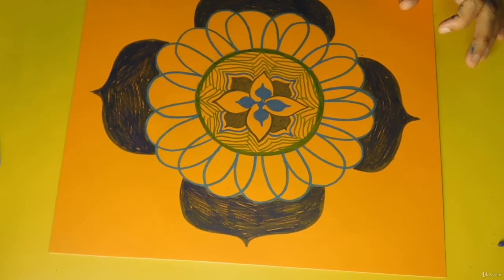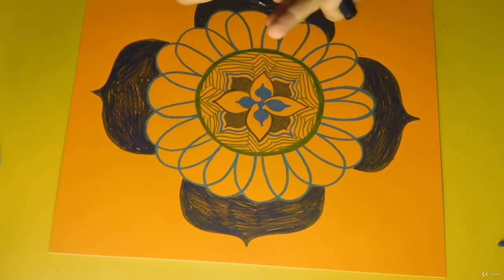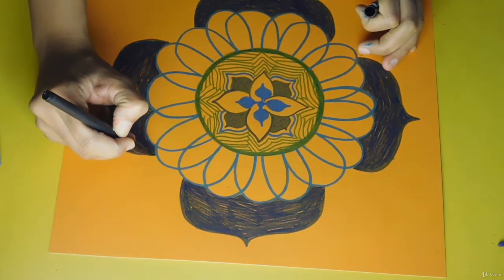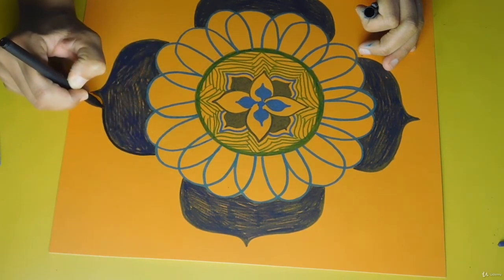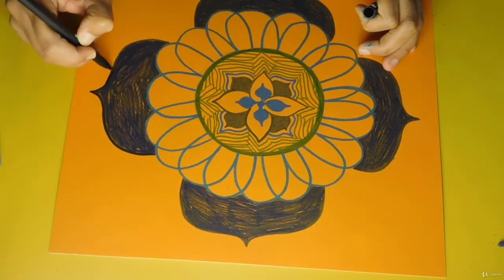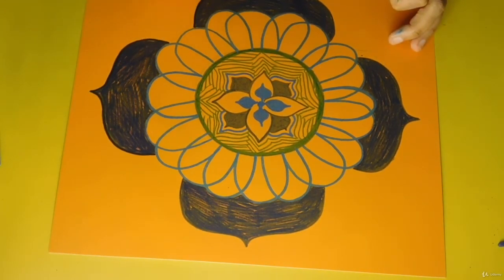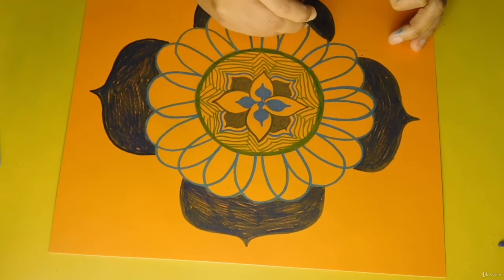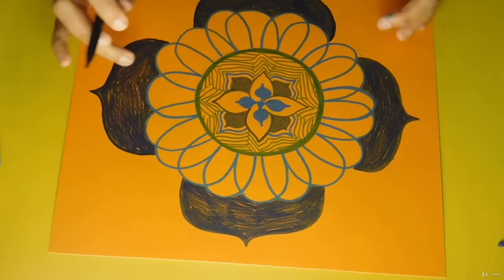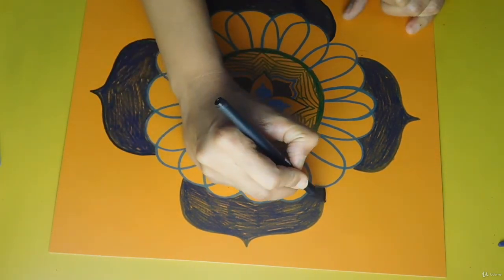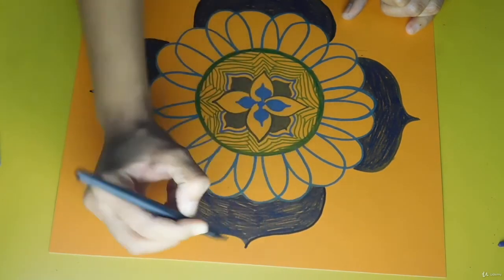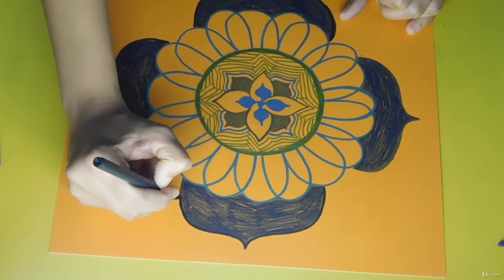Okay, now that you've colored in the black or the dark blue petals that are outside, take a black pen, a thick black pen, and draw outlines on these last petals. This might look black on camera, but it's actually blue. And now I'm adding black to it.